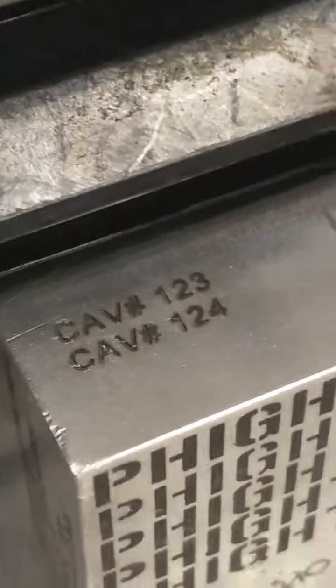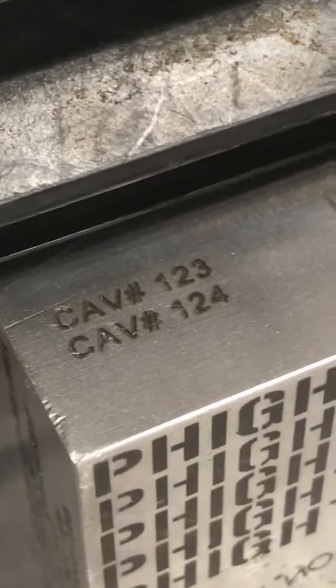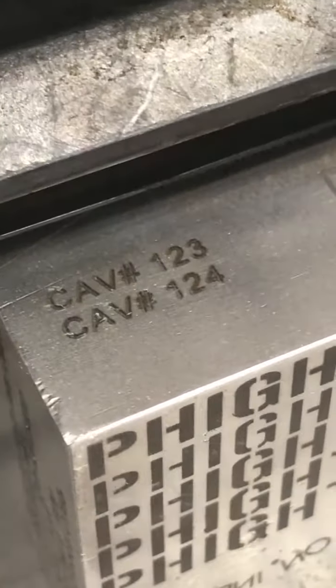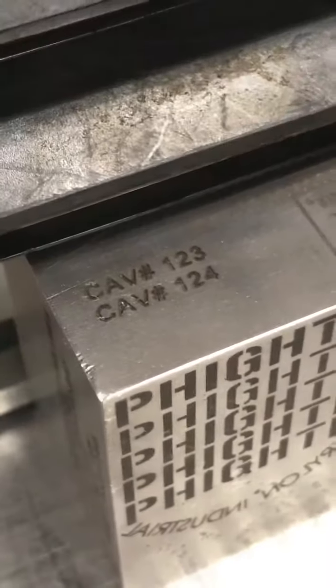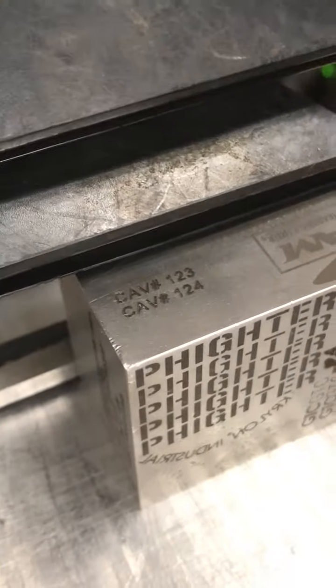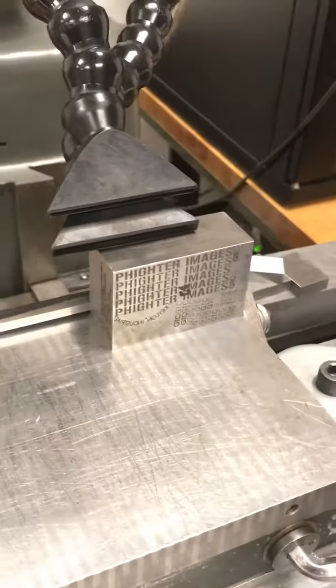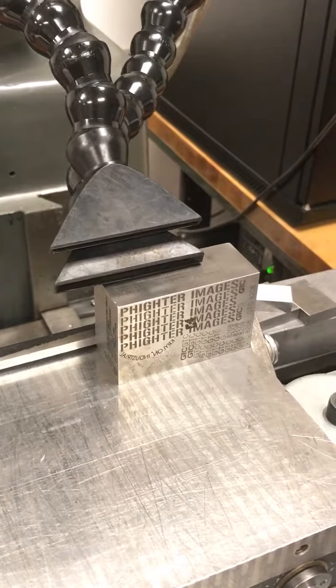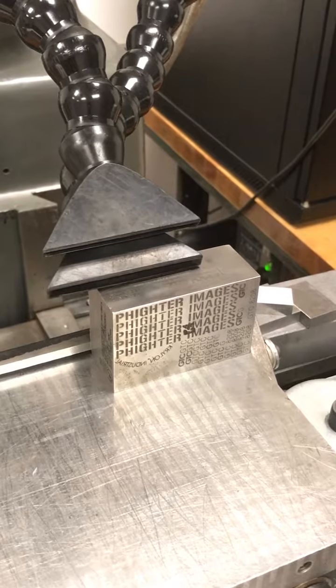So that's the engraving. That's how quick it is. So that's it. Just doing serialized numbers, one right after another. It's deep enough that it's not going to be affected by any kind of rust or anything like that. So we did 2 part numbers from scratch in 5 minutes and 45 seconds. Hope that helps.